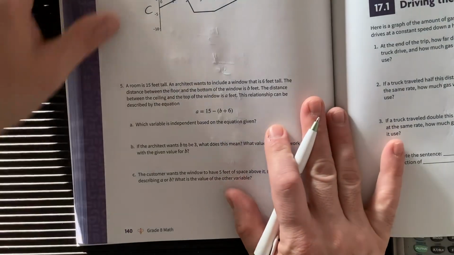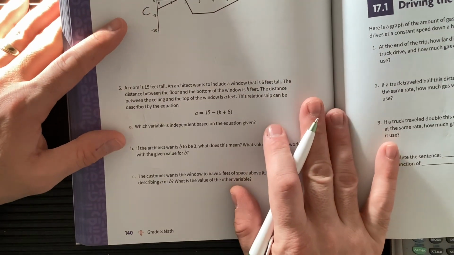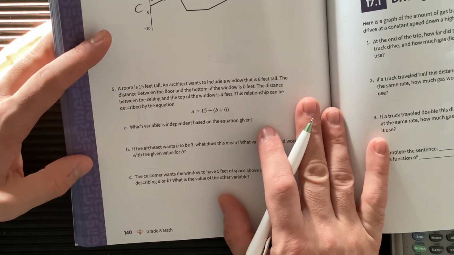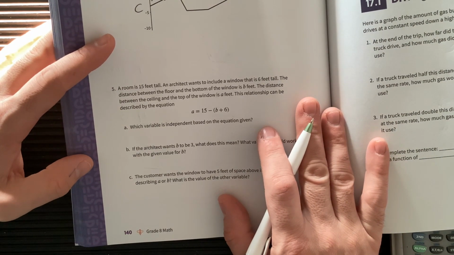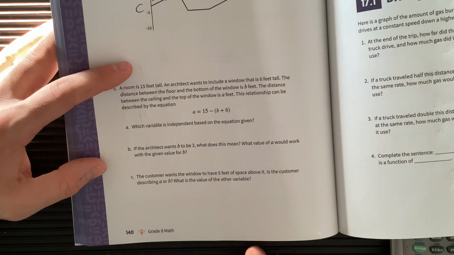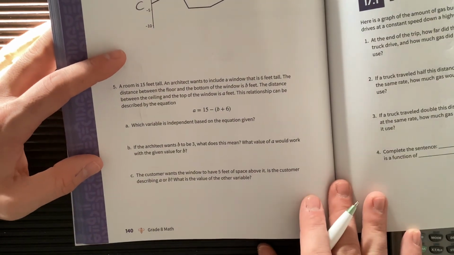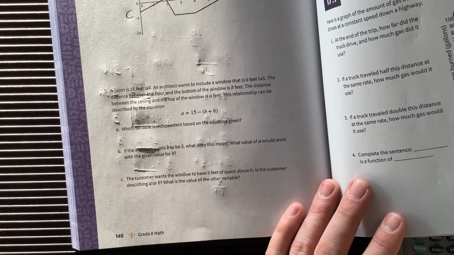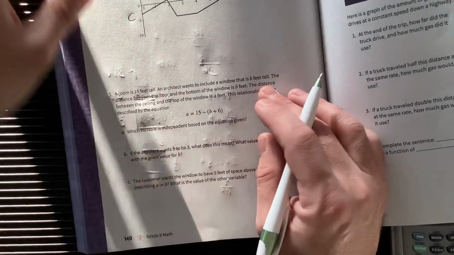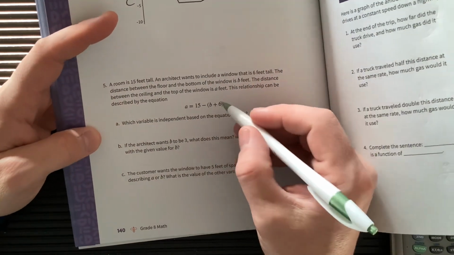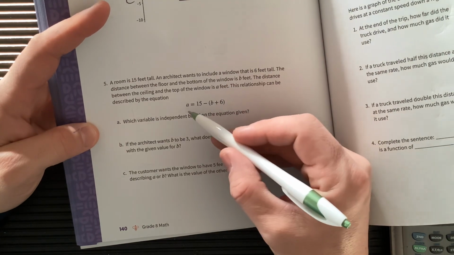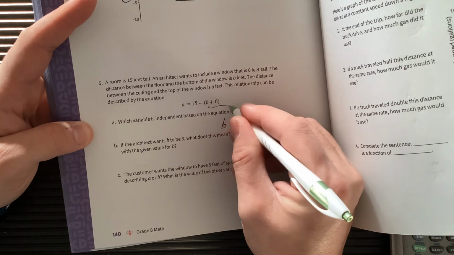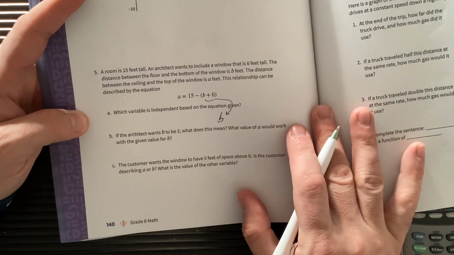Question 5. A room is 15 feet tall. Architect wants to include a window that's 6 feet tall. Distance between the floor and the bottom of the window is B feet. Which variable is independent and which one is dependent? Remember which one is which? So you have two choices, A and B. Which one is independent? Well, that would always be your X, right? The one that's over here. This is kind of like its Y equals. So your B is your independent. You can tell that based on its location.